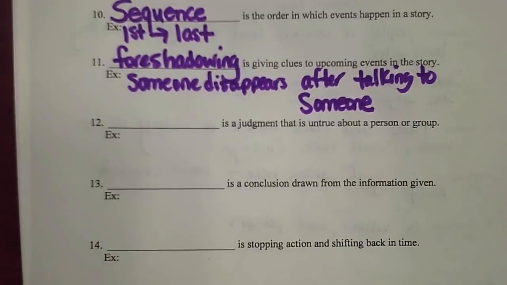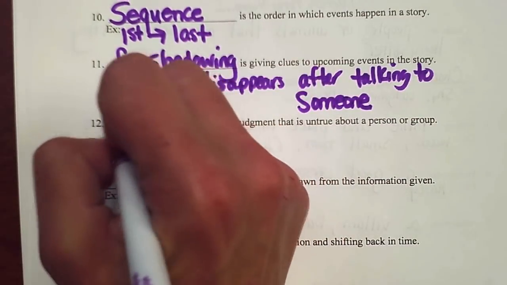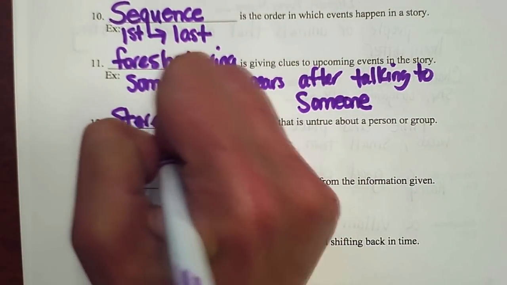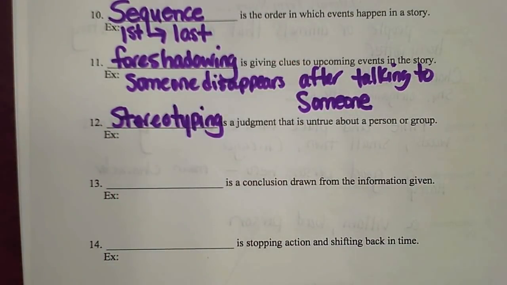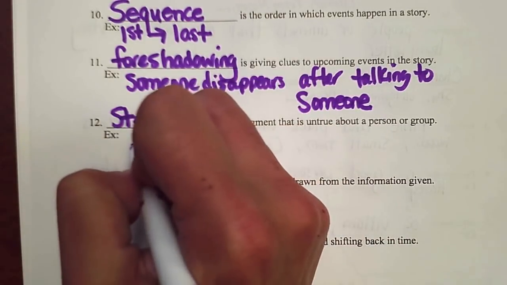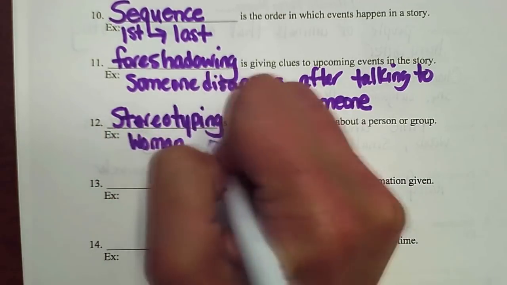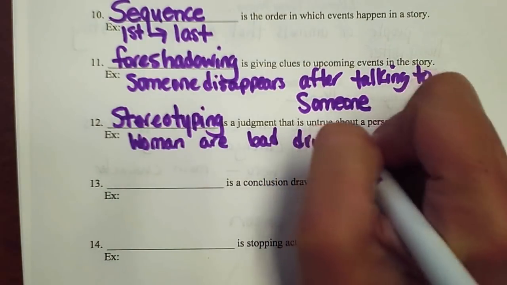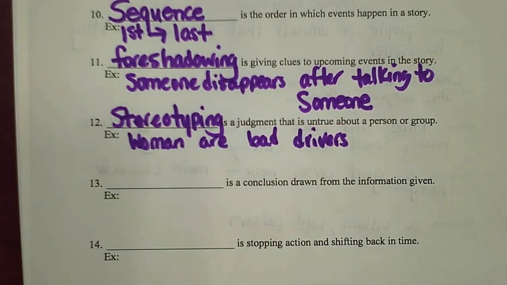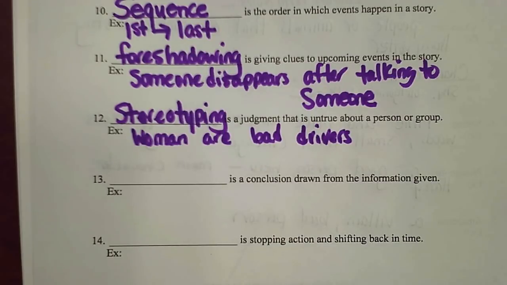Okay, number 12. Blank is a judgment that is untrue about a person or group. We call this stereotyping. Okay, and a good example that I always use, please don't be offended, any women out there: women are bad drivers. Always seems to get the kids to remember what stereotyping is. So there's plenty of other examples out there. So feel free to use mine or use something else that you can think that helps you remember these definitions.